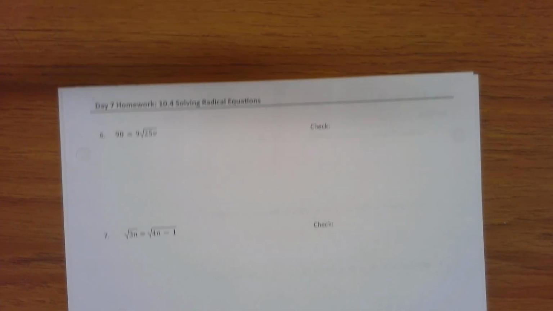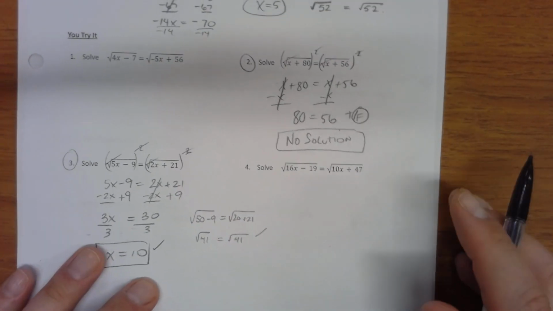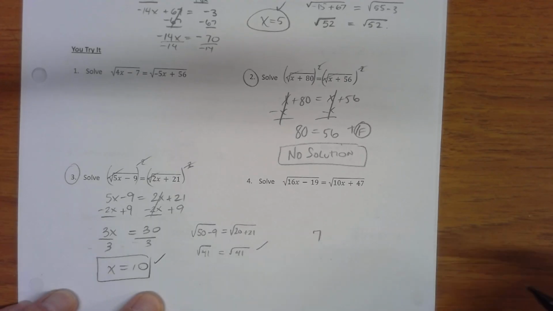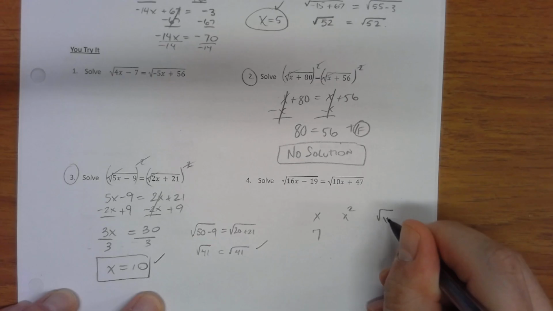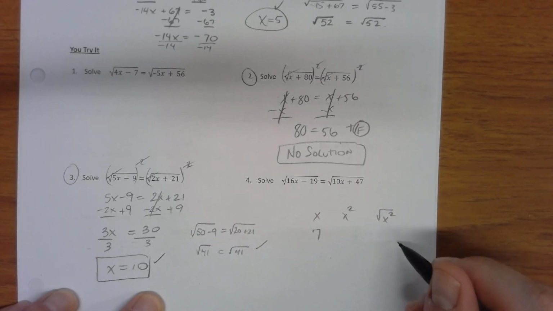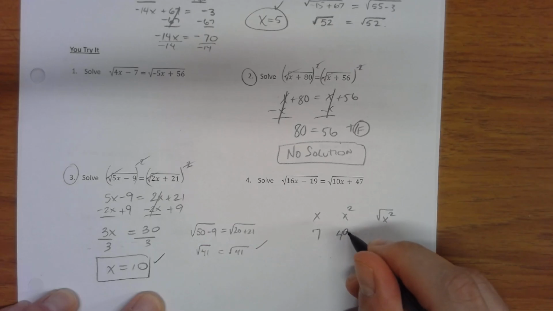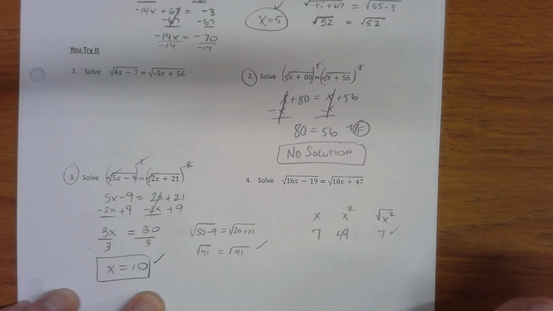So why did I say most of the time squaring and square rooting, these are inverses of each other? If you take a number and you square that number and then you square root that answer, do you get back the original number? Let's find out. Take 7, square it, you get 49. Take the square root of that number, you get 7. You get back the original number.